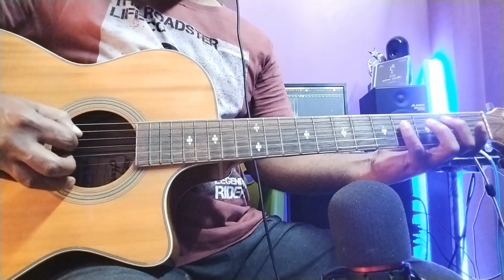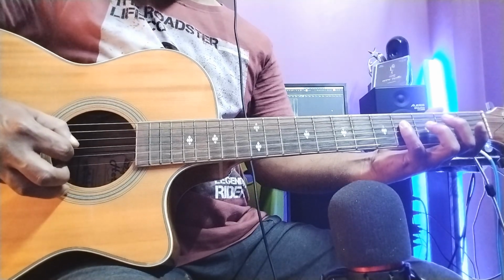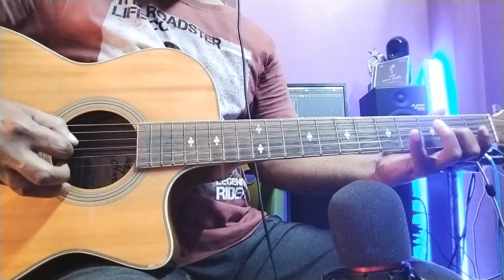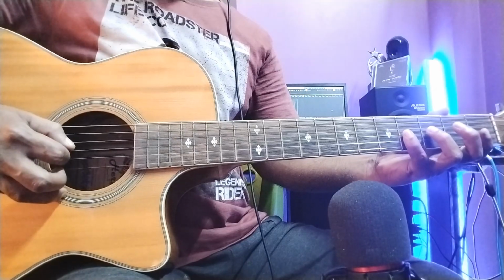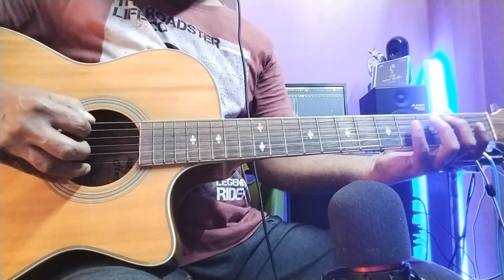G on the third string open, A on the second fret of the third string, and B on the fourth fret of the third string. So let's play the B minor scale.